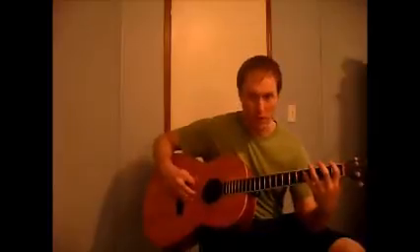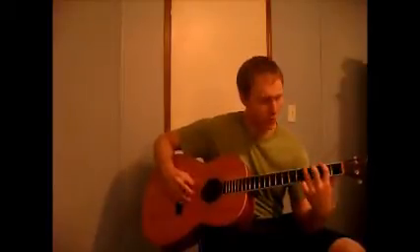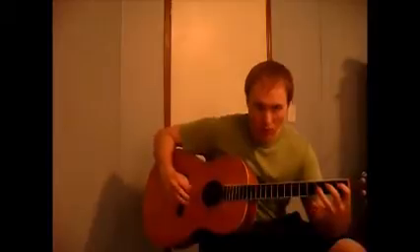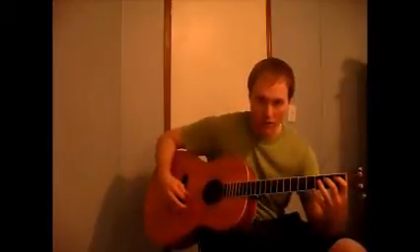So the scale will be E, F sharp, G sharp. On the A, that's A sharp, C, C sharp, and then D sharp on the D, 1, and then 2. And that's derived from the C sharp melodic minor scale, and you could play a Lydian chord with that. Play a major 7 sharp 5 with that chord.